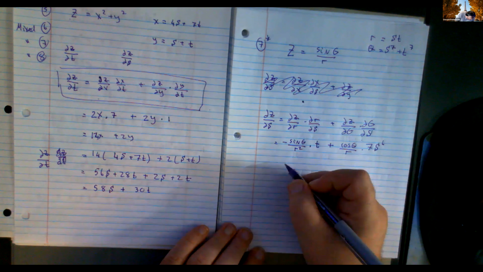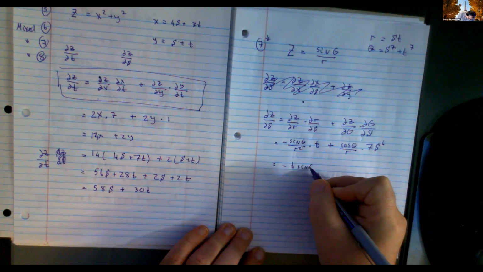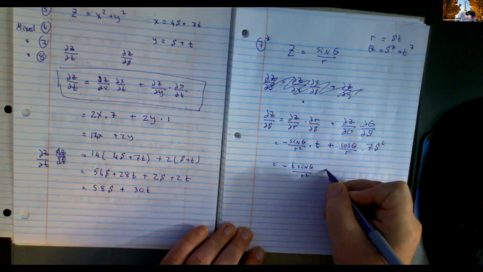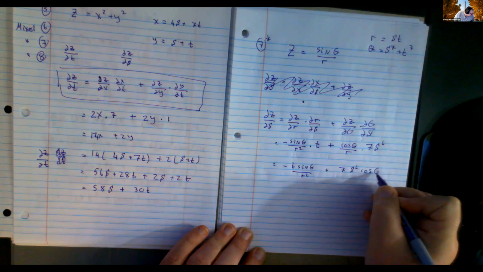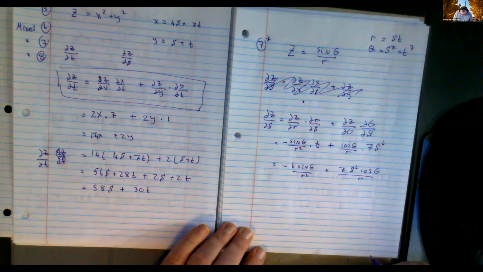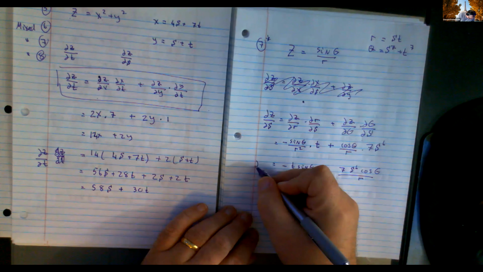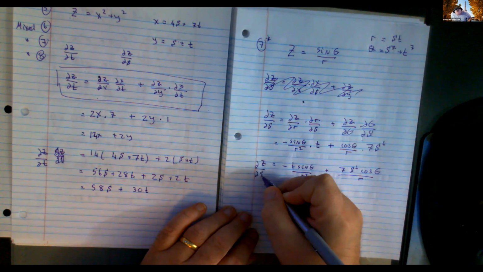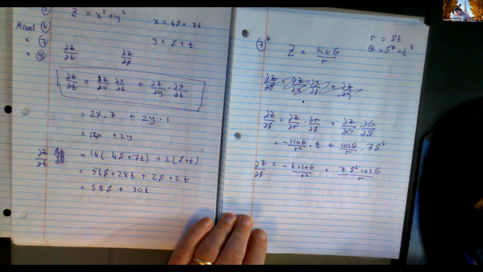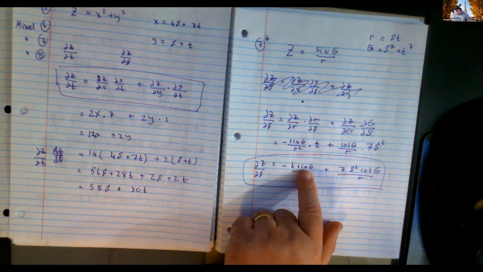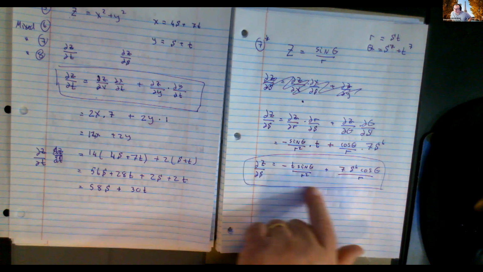I guess I could try and write it a little bit nicer. You could pull out an r as a common factor, but I don't think there's any great benefit in that. So there's your answer. It's got a mixture of the variables r and theta and the variables s and t. And that's kind of the version that they'd be looking for.